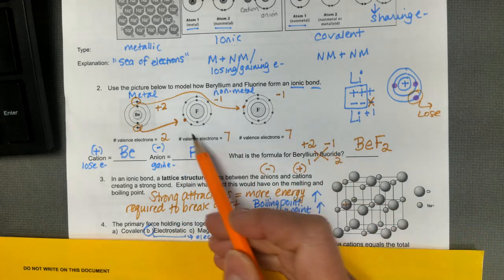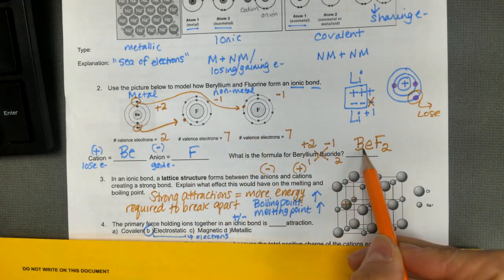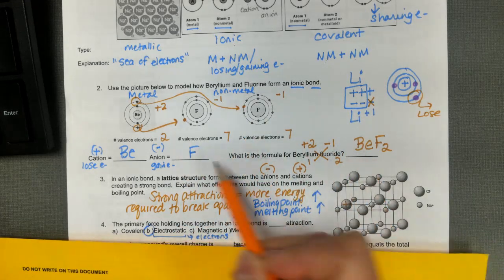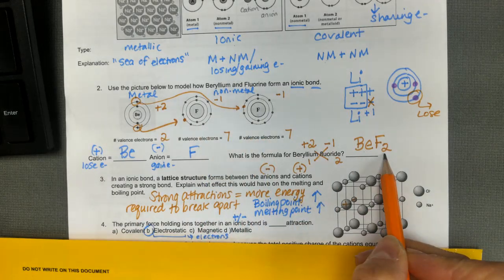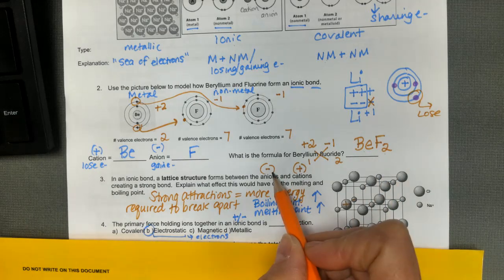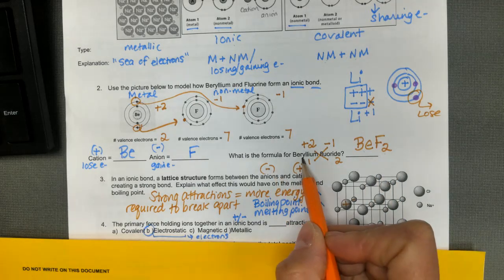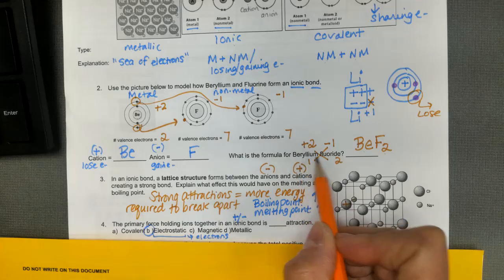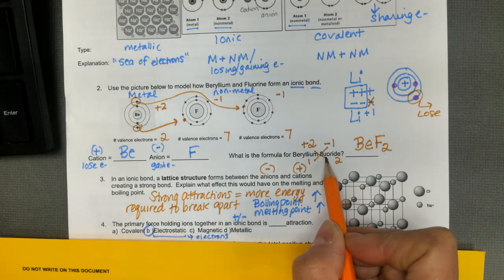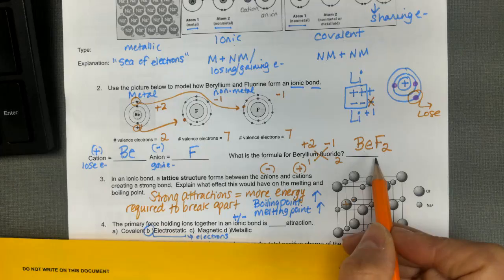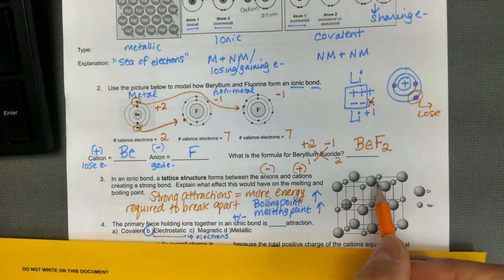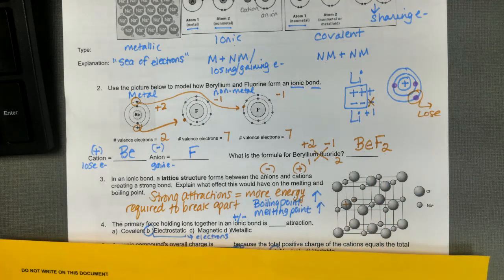So I can see in my model that I have 1 beryllium atom, and I have 2 fluorine atoms. That's how I get the chemical formula. Another way I can do it is by looking up the charge of my different elements, and then I can crisscross those charges and then reduce if I need to. And that's all on your flow chart.